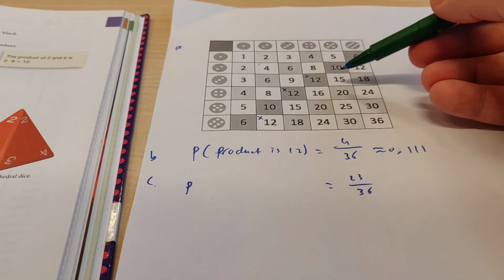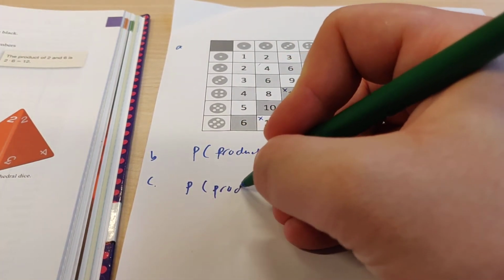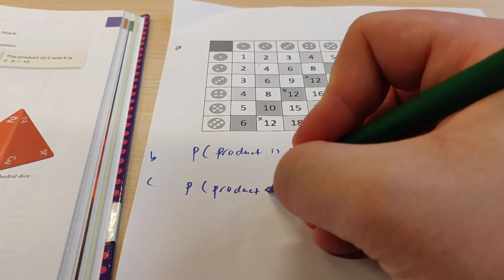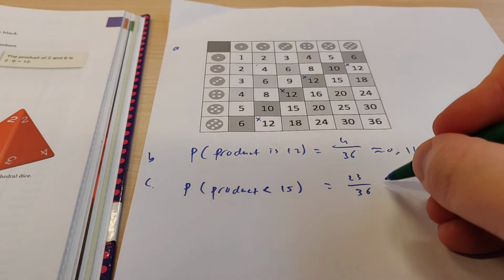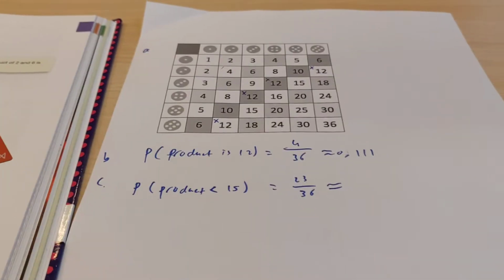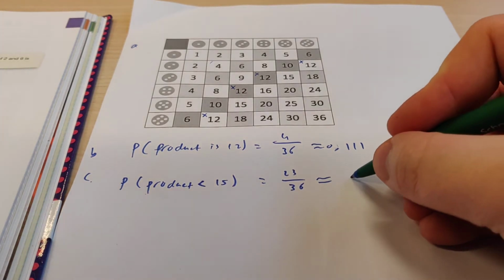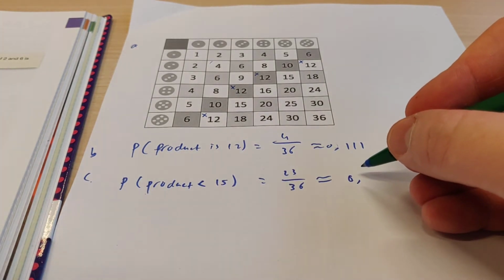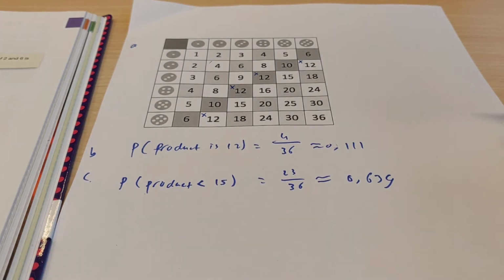Alright, so we calculated that the product is less than 15. So you have to write it down. Product is less than 15. That happens in 23 out of 36 things here in this schedule. So 23 divided by 36 is 0.639. And this is how you calculate that.